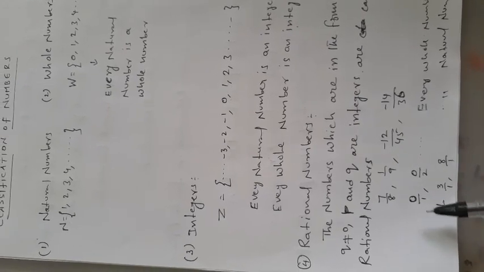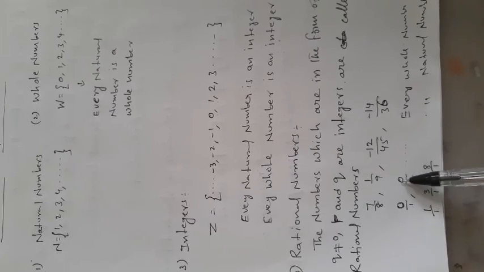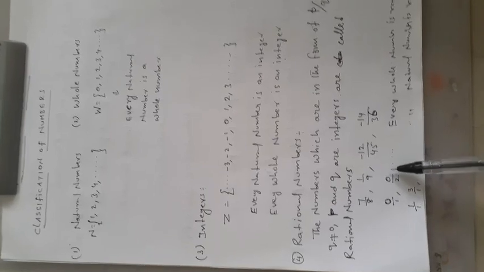Now see, if I take 0, I can write it as 0 by 1. You can write 0 by 2 also. 0 divided by any non-zero number again gives 0 only. So 0 by 1, 0 by 2, these are all forms of 0, and 0 is also called a rational number. That means 0 is a whole number, so every whole number is a rational number.